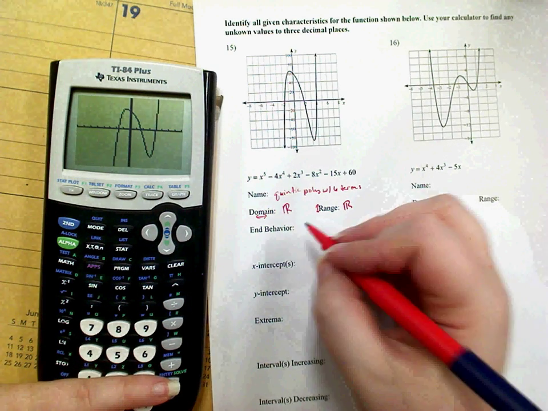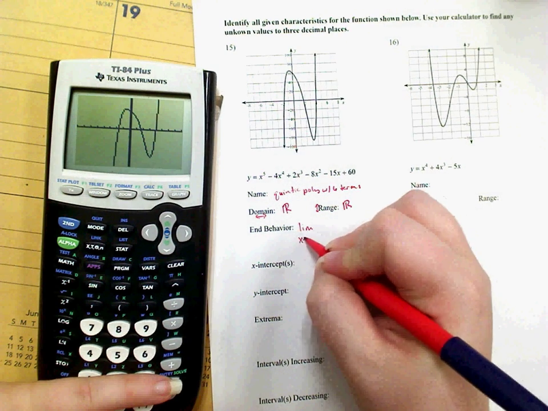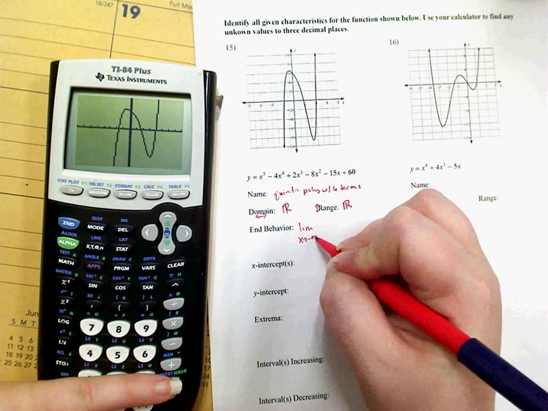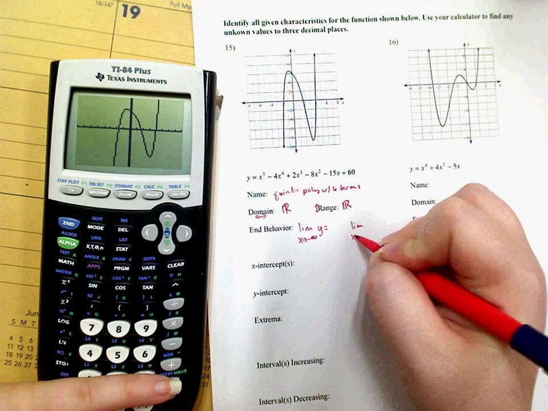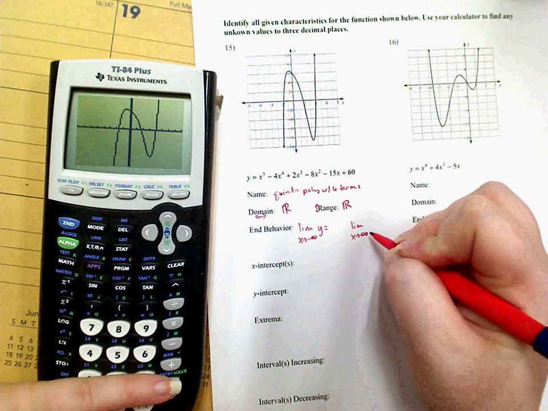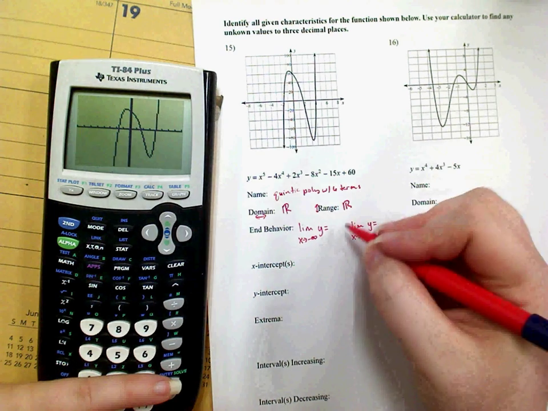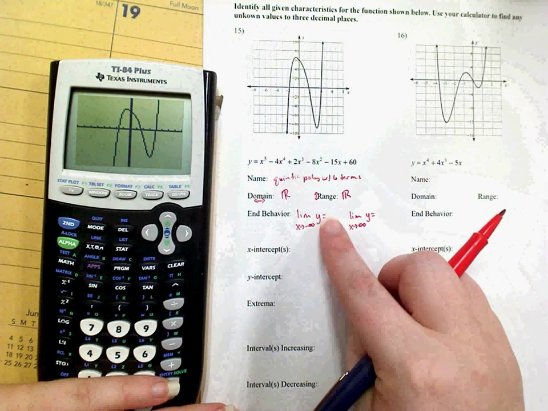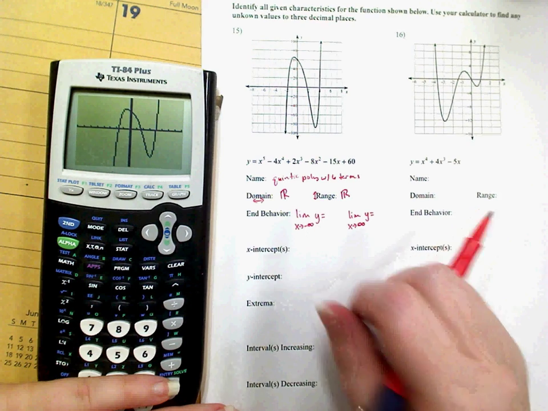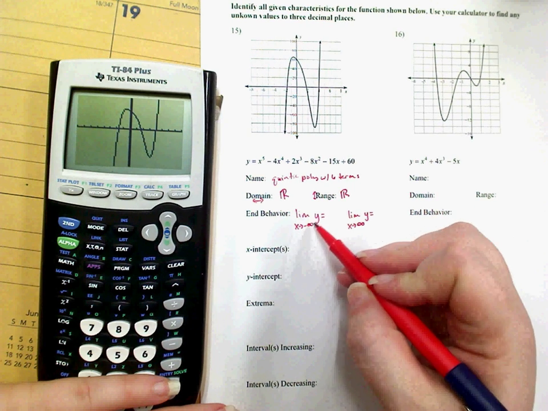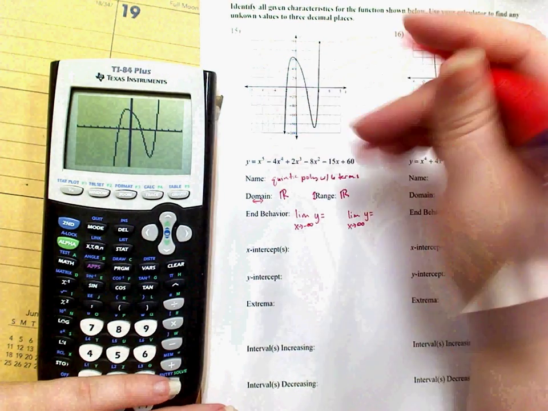Okay, end behavior. Now, guys, it is very important that you use the correct notation, because I will not keep accepting you writing this in a ton of different ways. It's got to be the limit of y as x approaches -infinity equals. Okay? So as x goes to -infinity, y approaches... Well, I can look at the graph, but I can also just figure it out.